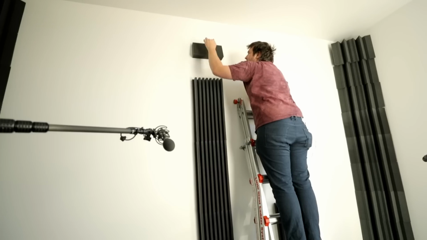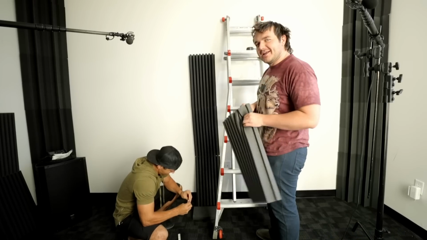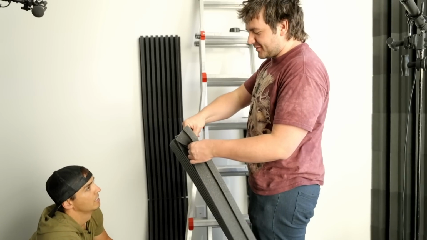We're going to peel this off. We're gonna push it on here as tight as we can. We're gonna just really tap that in. So again, we're really gonna push this on. Make sure it's super nice and tight.